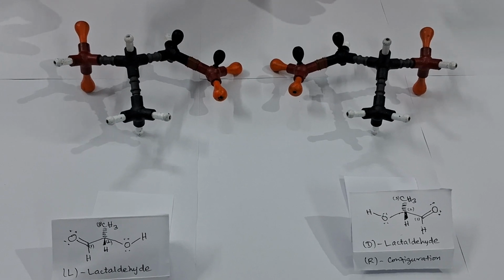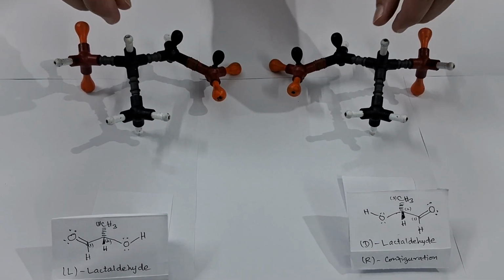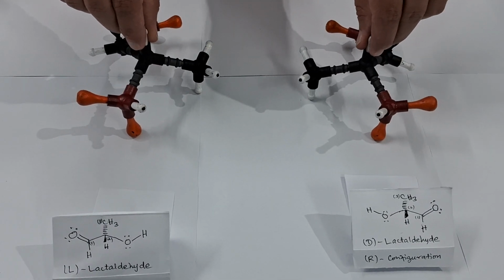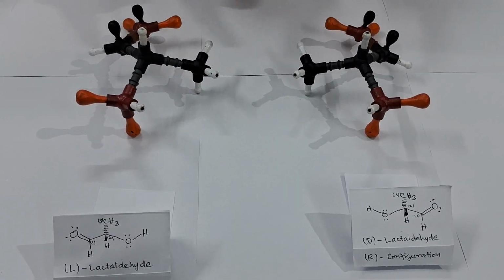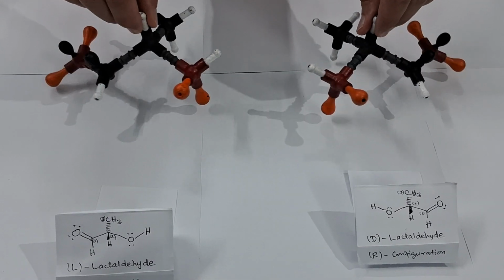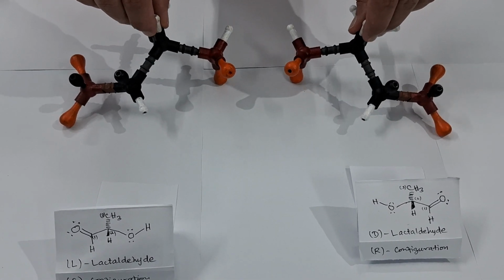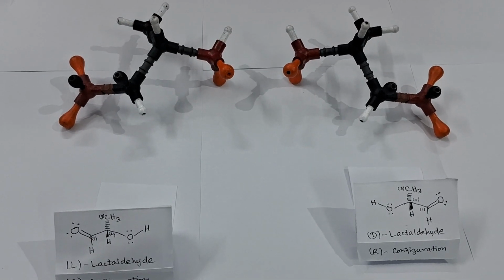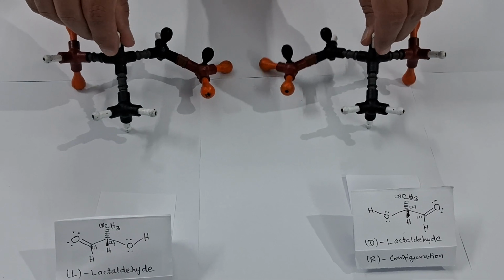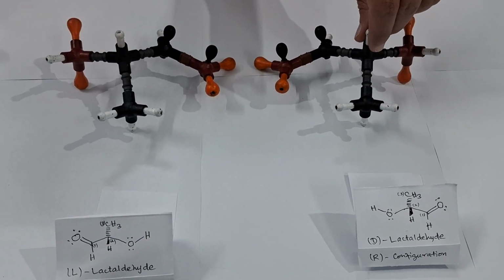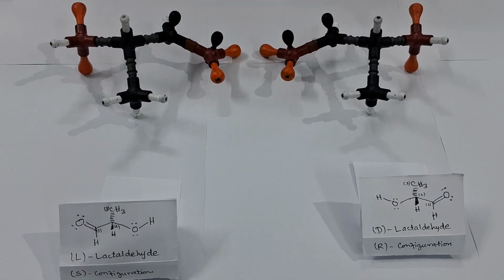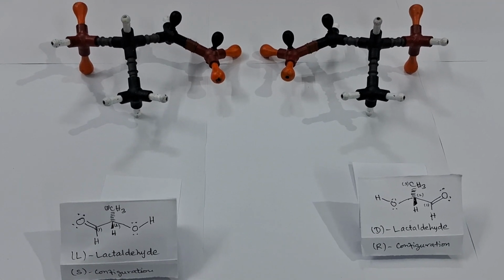Now you can see that these are mirror images of each other. Let me rotate it in different ways. I'll do C3 rotational operations. You can see that these are also mirror images of each other. If I rotate it by another 120 degrees, these are also mirror images of each other. And I again rotate it by another 120 degrees. I come back to the same two molecules, same two orientations, with both of them being mirror images of each other.